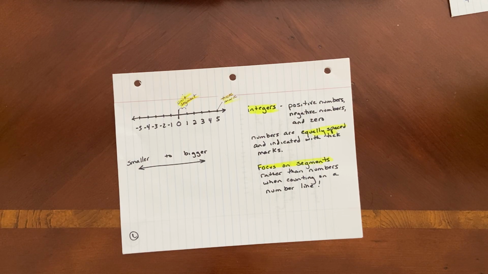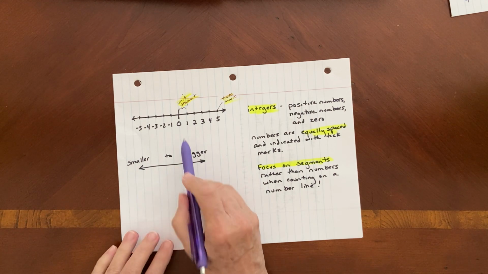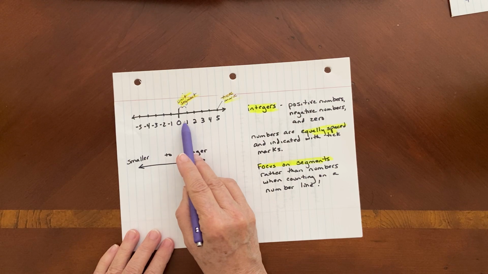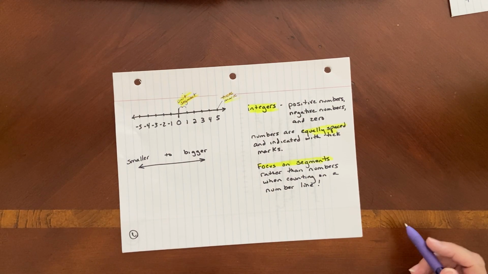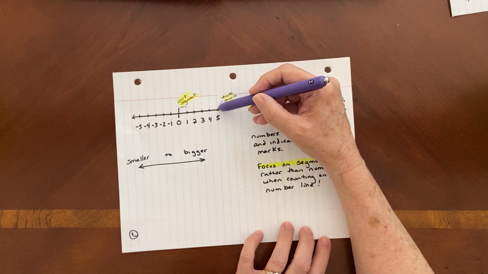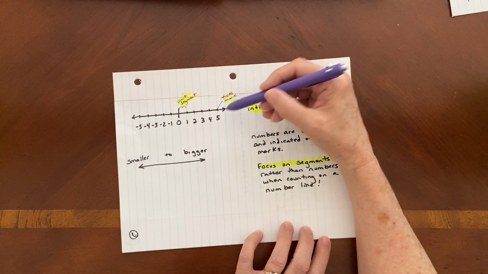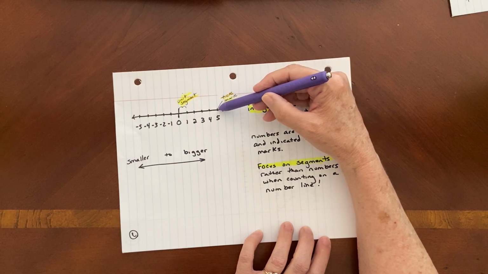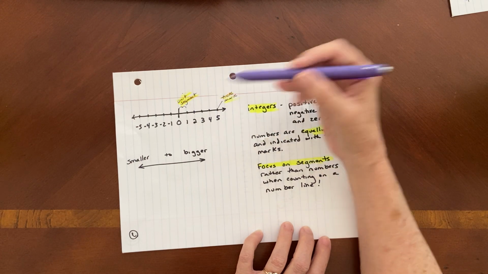So that's kind of handy. So from 0 to 1, the distance of one line on a lined notebook paper is a unit segment. We designate each segment with a little tick mark. So tick mark, tick mark, tick mark, tick mark, okay?